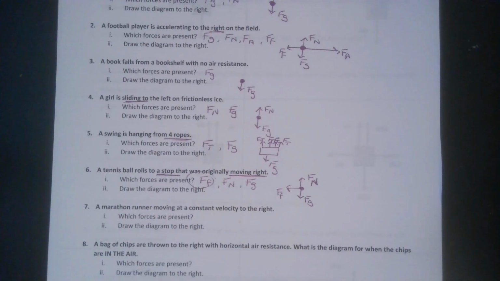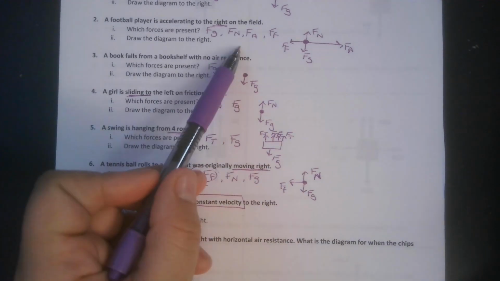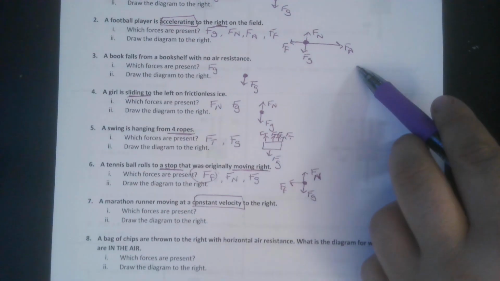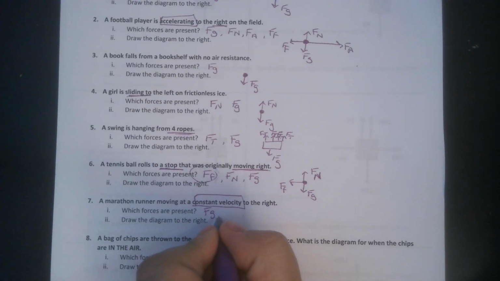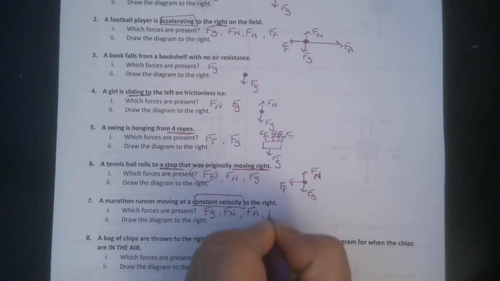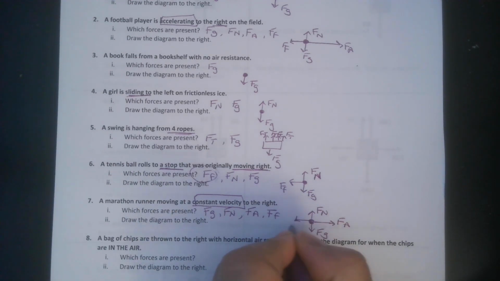A marathon runner that is running at a constant velocity. The difference between this and the accelerated one is that accelerated has an unbalanced force. That's why that arrow is longer. This one should have balanced forces. So it's going to be the same forces as the football player, but all the arrows are going to be the same size. So Fn, Fg, Fa to the right, Ff.